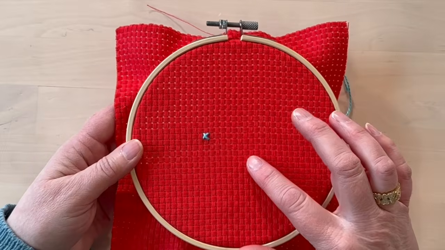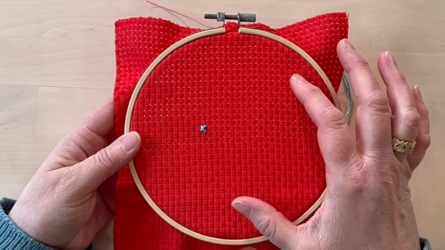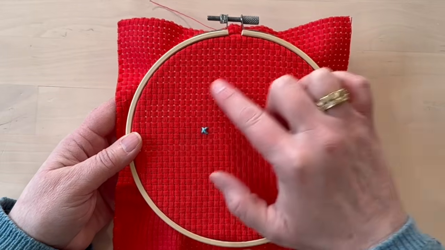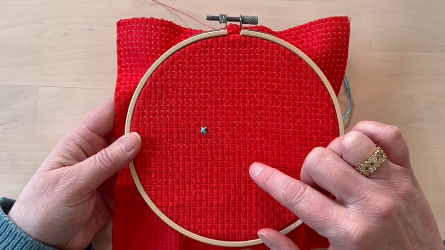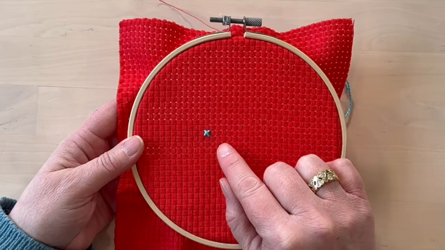Now this fabric, the grid is a little bit larger than what is normally used for counted cross stitch, but I'm using this for the example because it's just easier to see with the camera. But it's done just the same way regardless of the size of the grid.